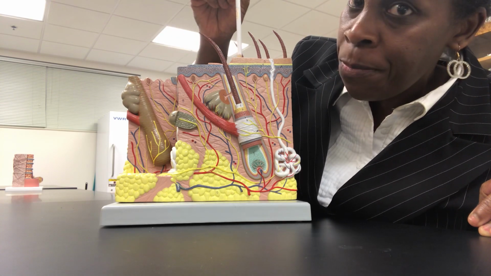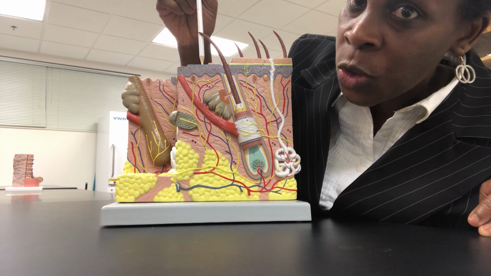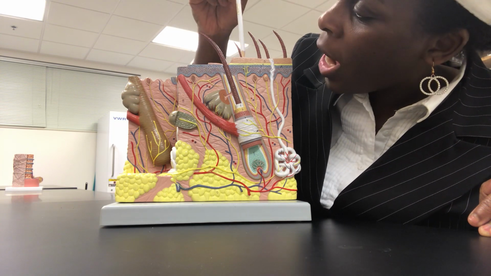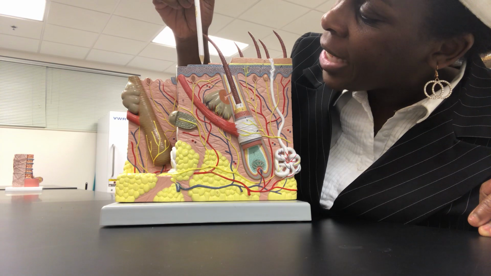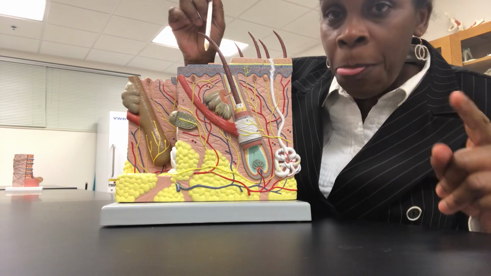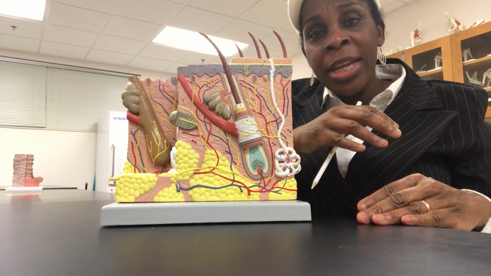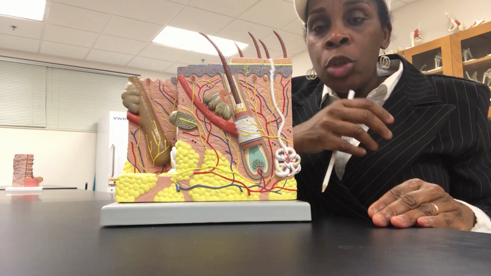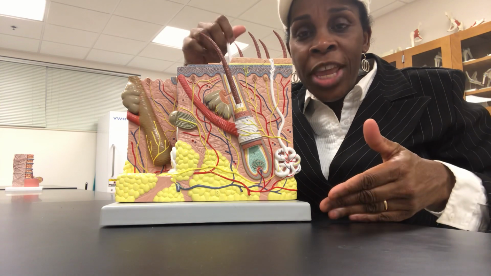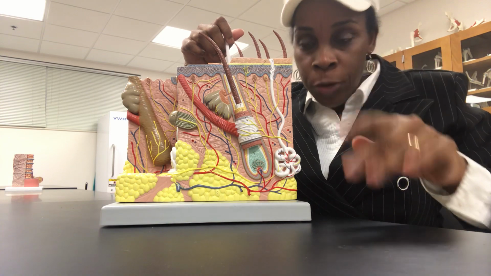So corneum, lucidum, granulosum, spinosum, and basale. So come, let's get sunburn. 5 layers. But if it's on the skin that's not the sole of your feet or the palm of your hand, you will not have the lucidum. So it'll be come, get sunburn: corneum, granulosum, spinosum, basale, the 4.